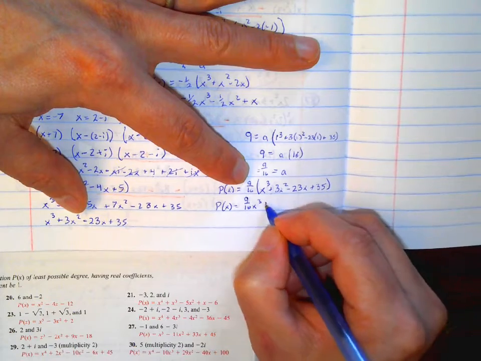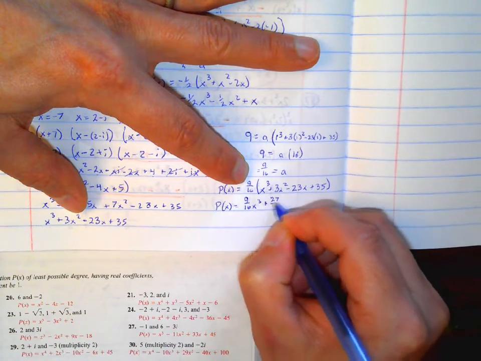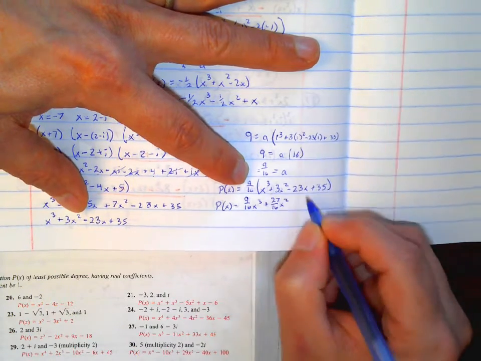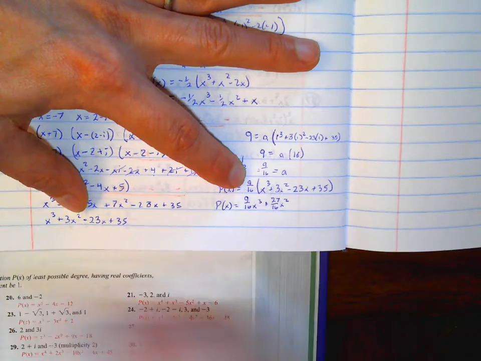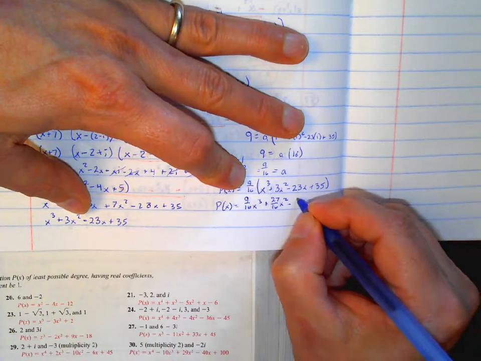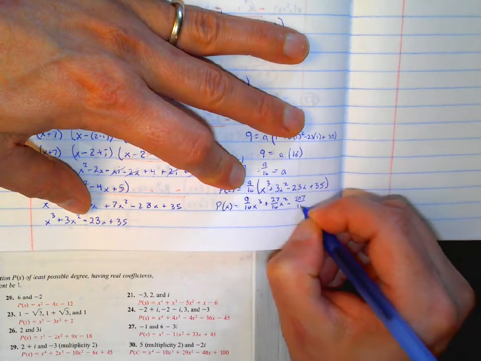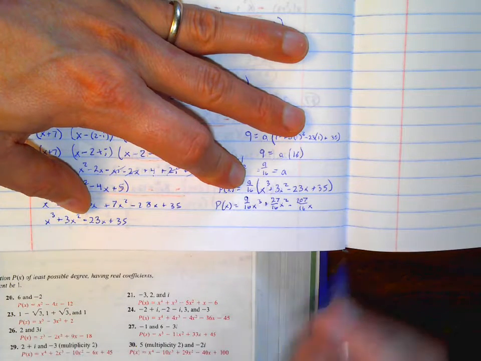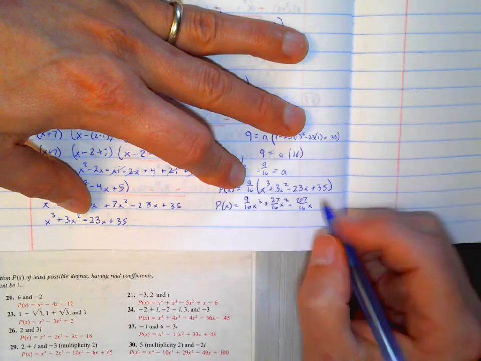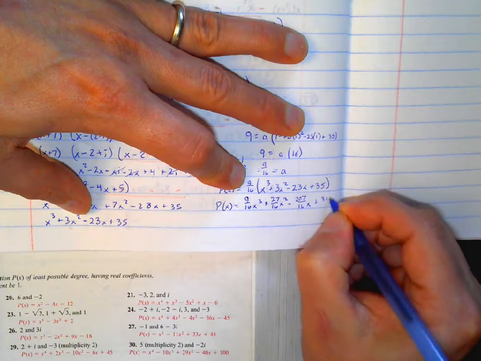Let's see, 9 times 3 is 27, would be 27 over 16 x squared. If we take that times 23, gives us negative 207 over 16x, and 9/16 times 35 would be 315 over 16.